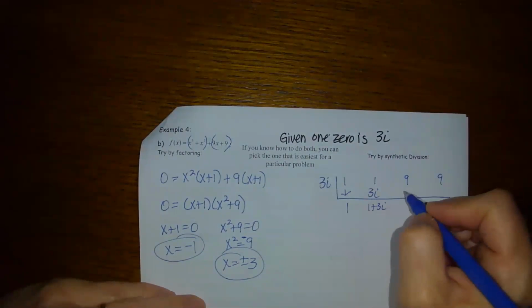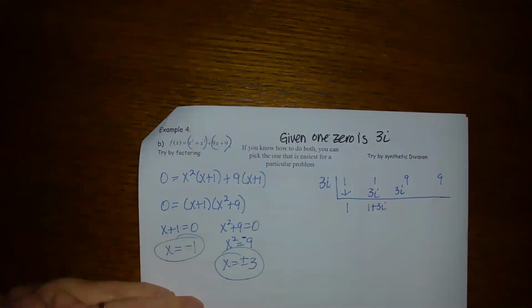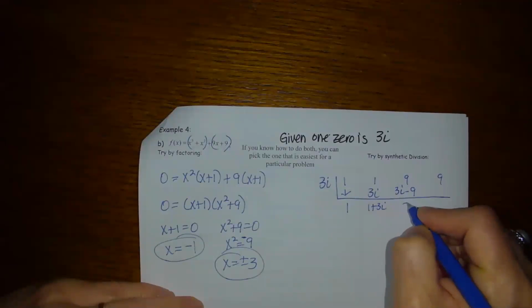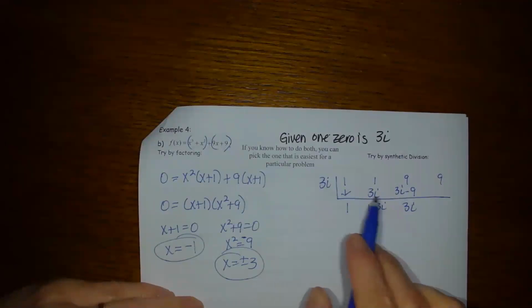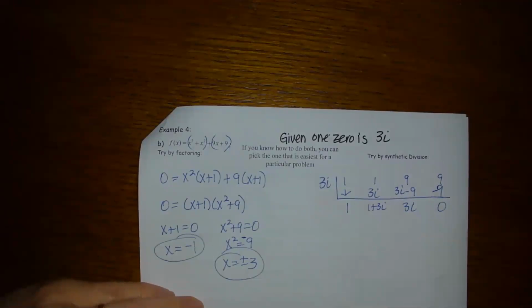We multiply that, and we get 3i plus 3i times 3i is 9i squared, which is really what? -9. So when we add down, we're left with just 3i. 3i times 3i is 9i squared. And 9i squared is what? -9. So we get this.